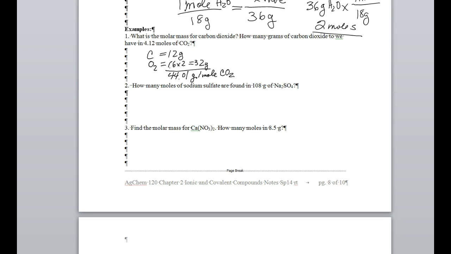Because there's 44.01 grams per 1 mole of CO2, and I'm going to have 4.12 moles. Nobody's going to do the math for me? No, you're not paying attention, huh? Okay. All right. So I have 44.01 grams per mole of CO2, times 4.12 moles, right? 181.32 grams. Everybody get that?